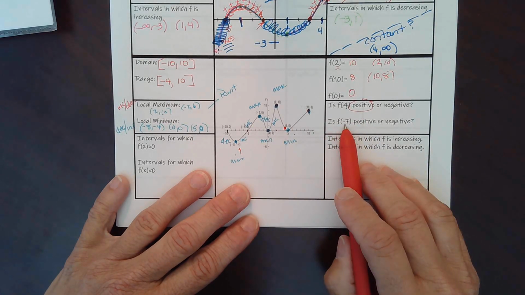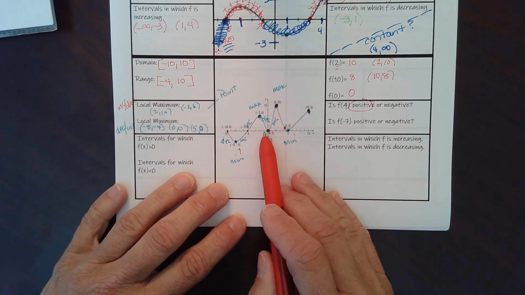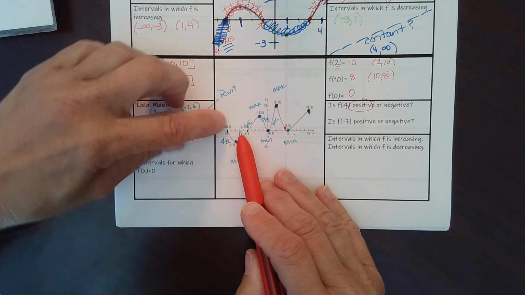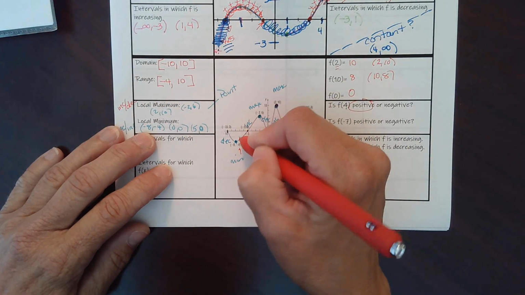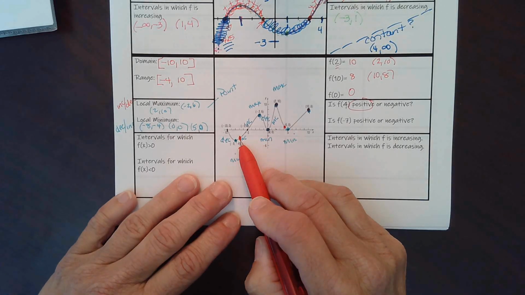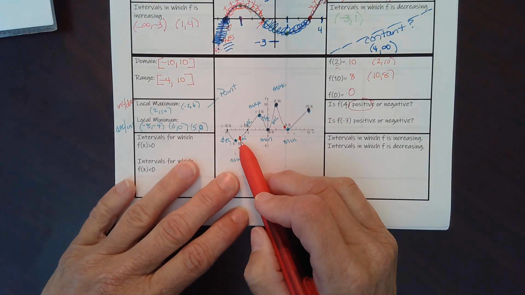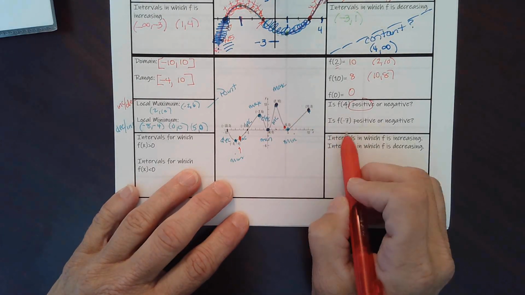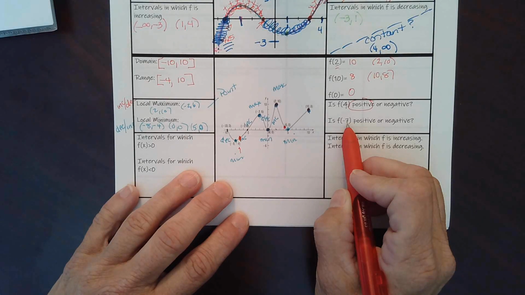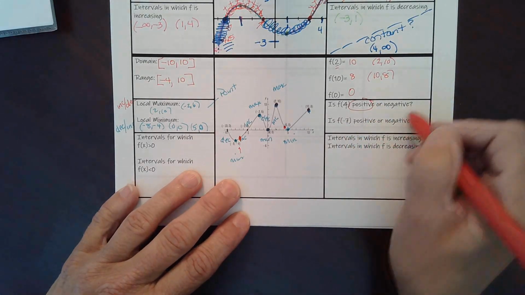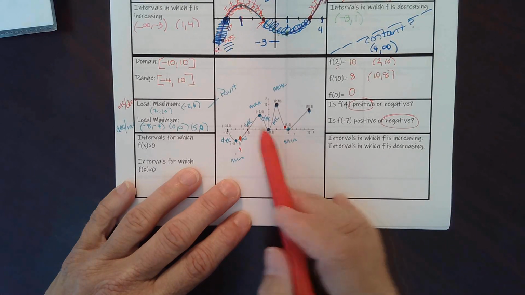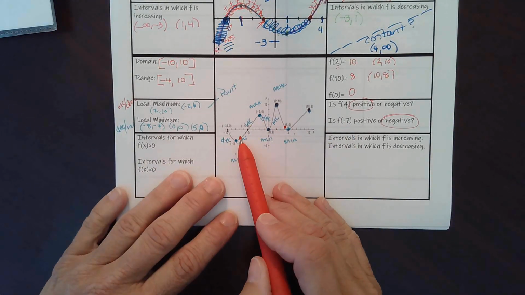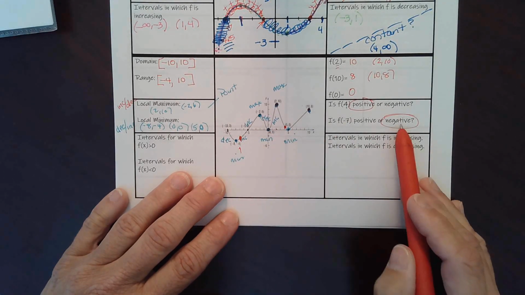Well, how about f of negative 7? If we look at the graph and we find the point on the graph where x is 1, 2, 3, 4, 5, 6, negative 7, that point would be here, and since that point is below the x-axis, then f of negative 7, the y value, is going to be negative. So when x is negative 7, the point on the graph is below the x-axis, which means the y value is negative.